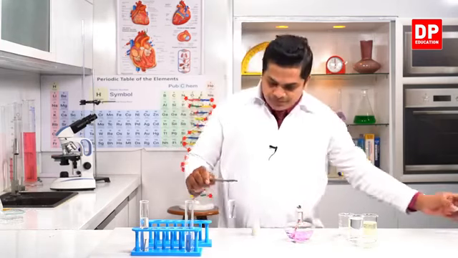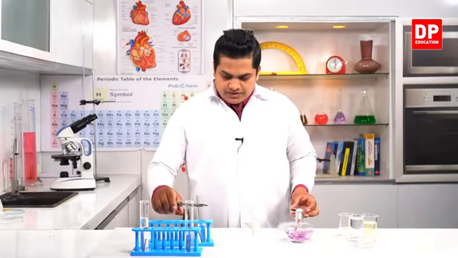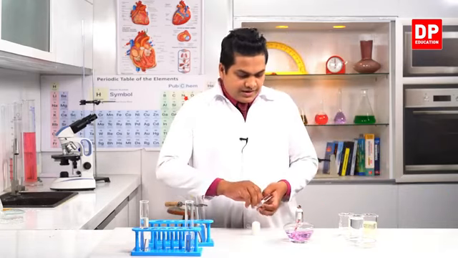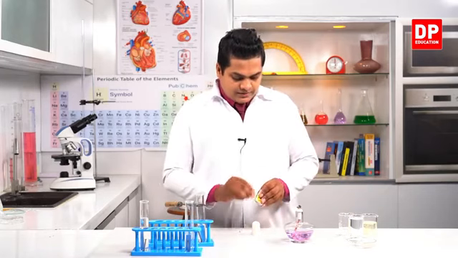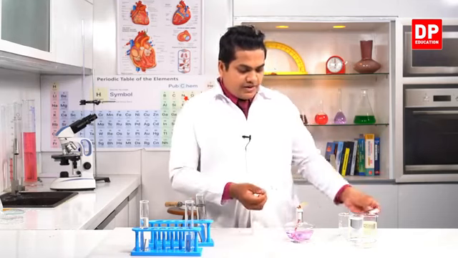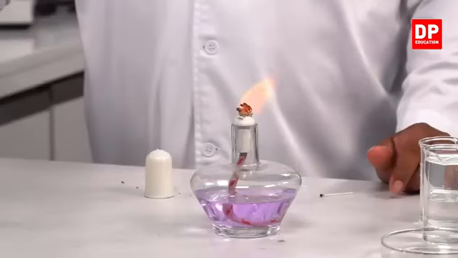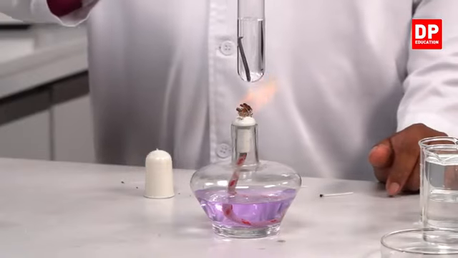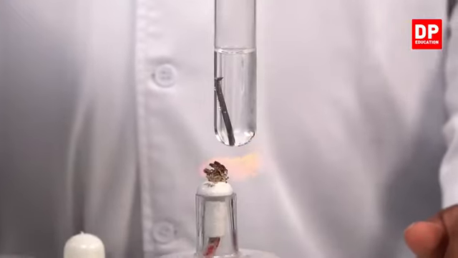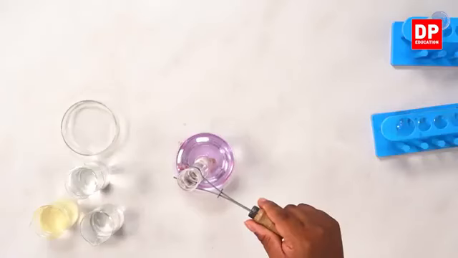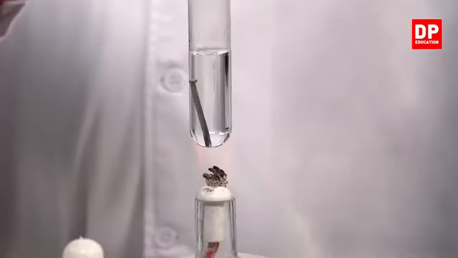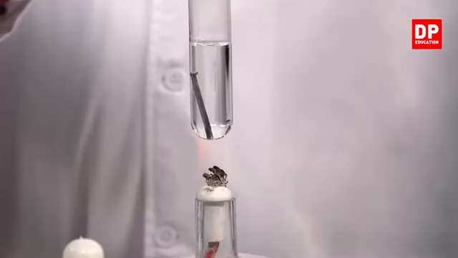Right. So keep it in here. Let's light up the spirit lamp and we'll boil the tube until the water boils and evaporates all the gases in it. Give it some time to boil the water. It's important to boil the water very well to evaporate all the gases dissolved in it.